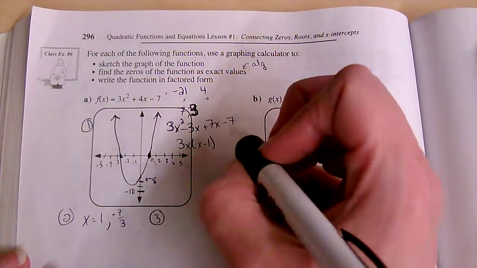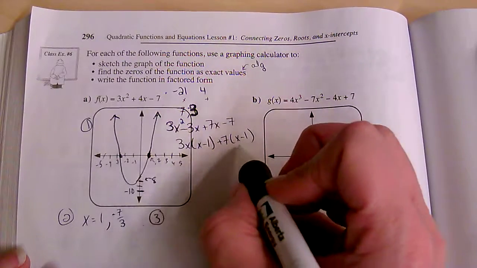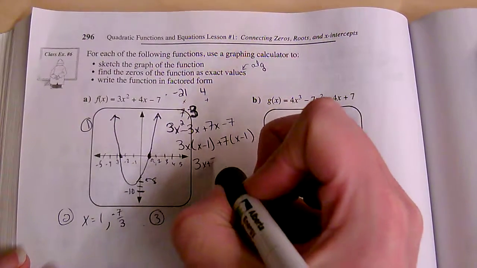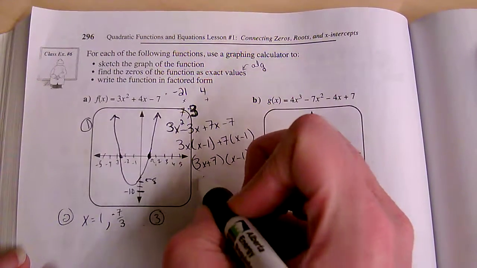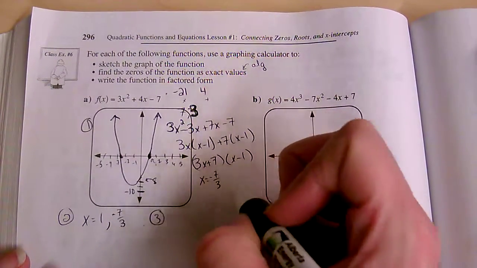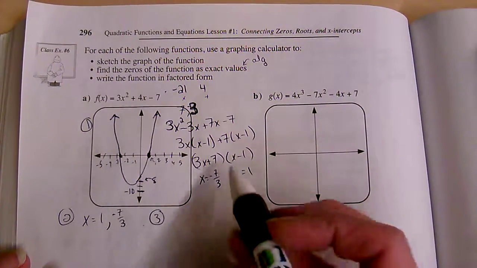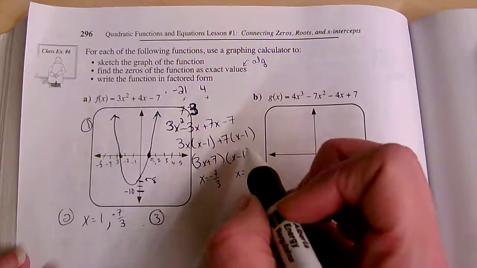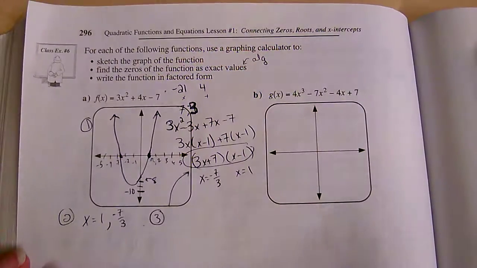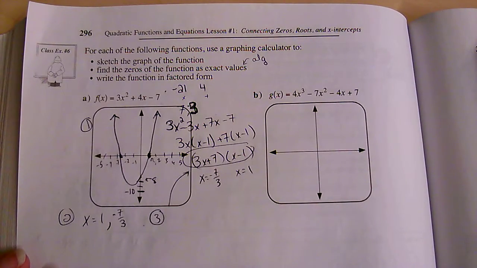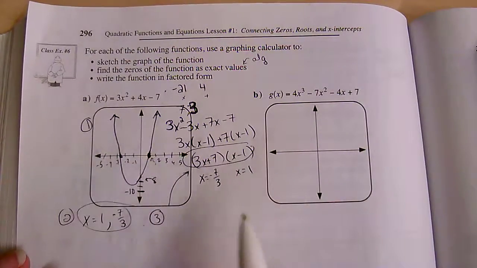minus 1, and then here we would take out a 7, x minus 1, then I'd put those 2 together, so 3x plus 7, x minus 1, there's my -7/3, and there's my +1. Okay, so then in factored form, I would just leave it like this. Okay. All right, so we've got the 3 answers there, 1, 2, and 3.